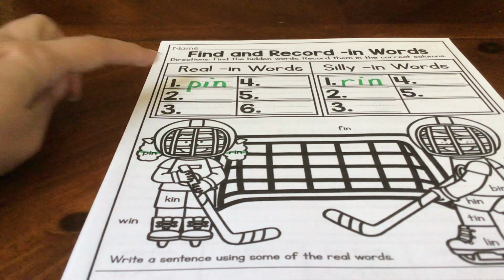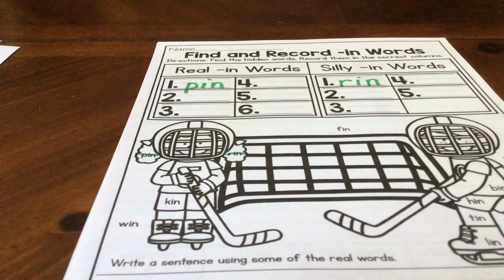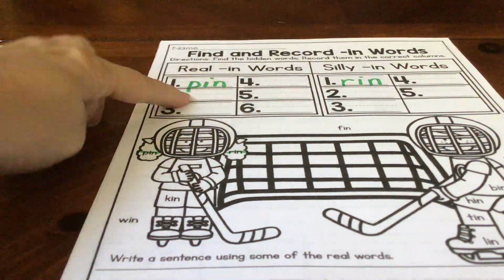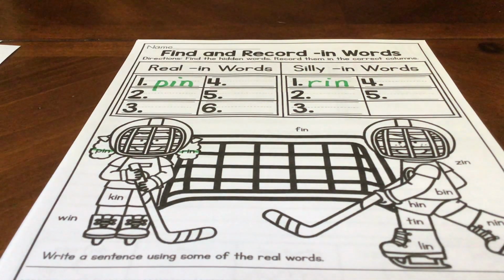You're going to find 6 real words and 5 silly words. If you're not sure about one, hold off until the end. Find all the real words that you know first, maybe, and then see what's left for your silly words. You may have to get a grown-up to look at it and help you figure out if some of these are real or not.